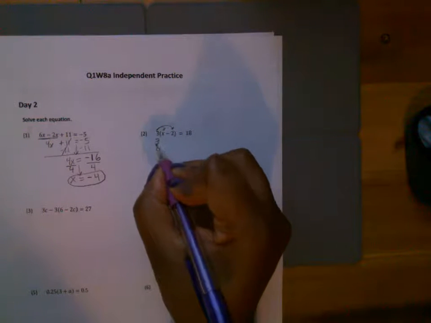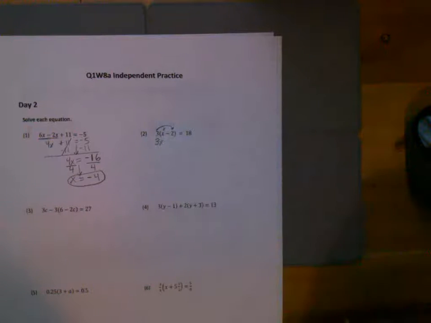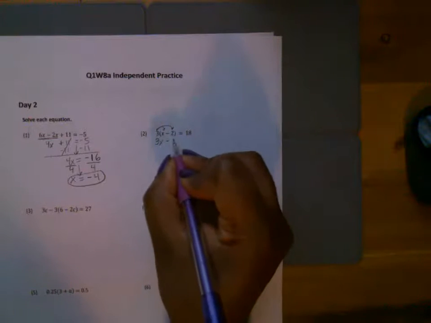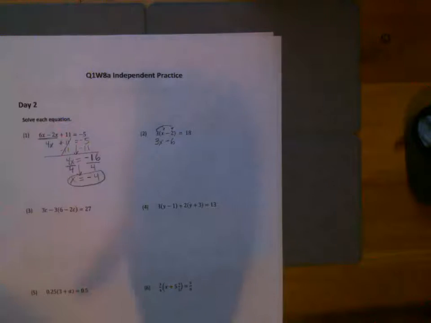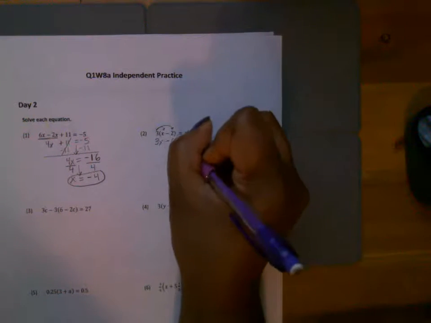It's 3x, okay? What's a positive 3 times a negative 2? Negative 6. Okay, make sure you multiply. 3 times 2 is 6. A positive times a negative is going to give me a negative 6. Are you okay so far?